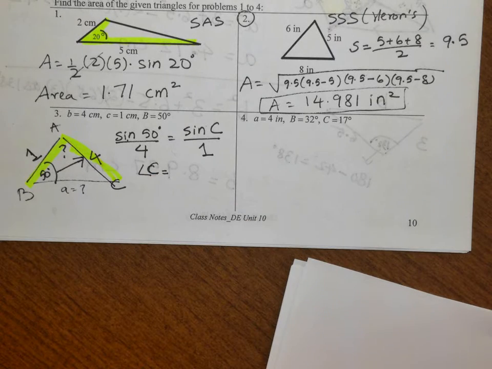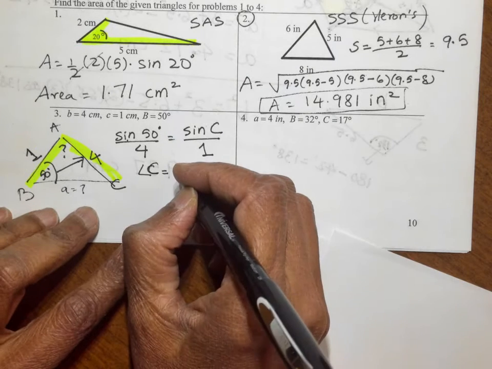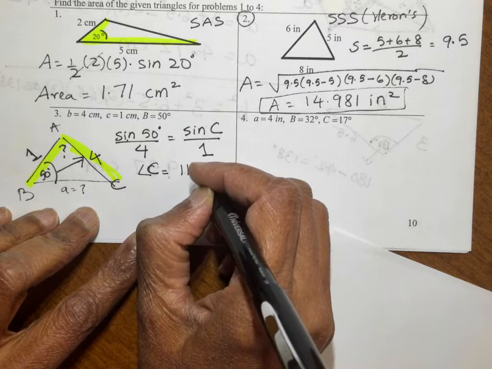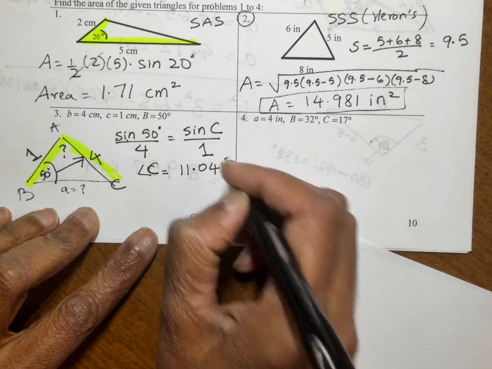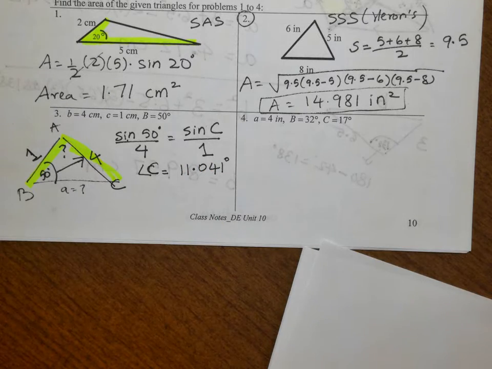So you'll use the whole sine inverse and find angle C. Okay, this is what you should have found for angle C. Everybody okay?